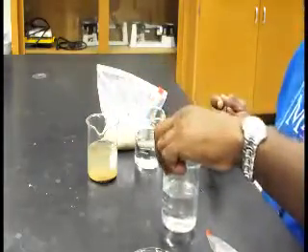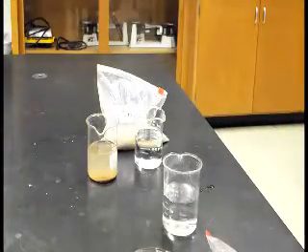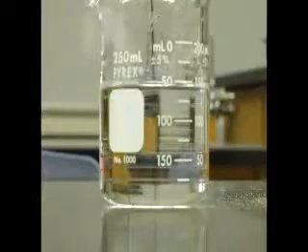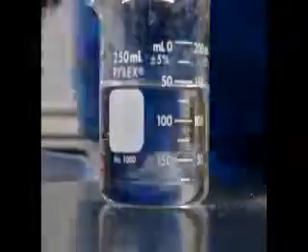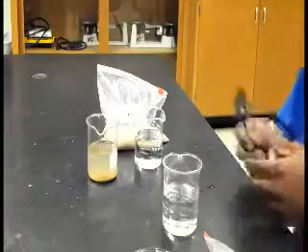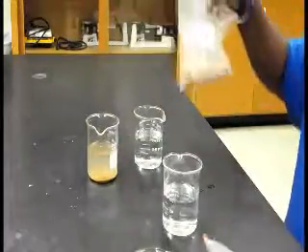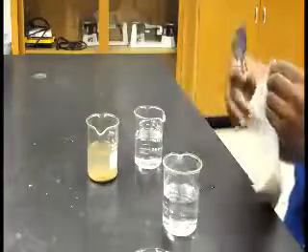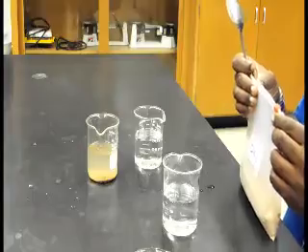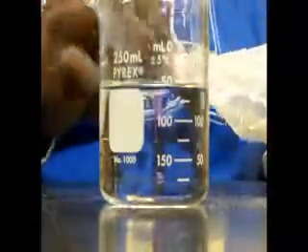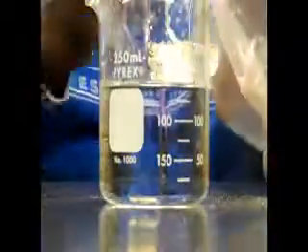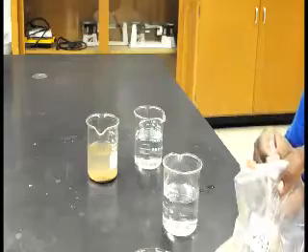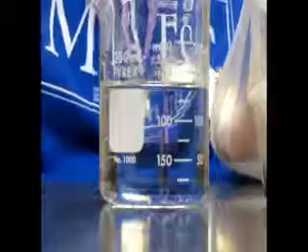We're going to bring over one that has been treated. And let me get a paper towel. Now we're going to get what we call some dry sand that has been treated. And we're going to put it in some water. Same amount.